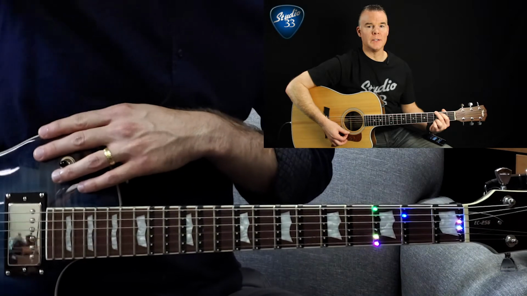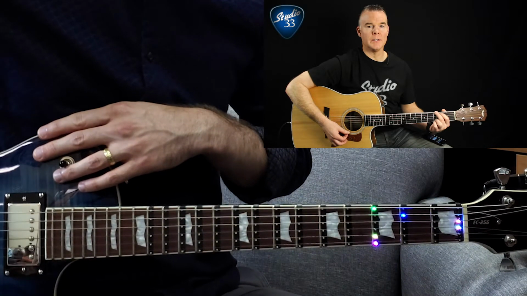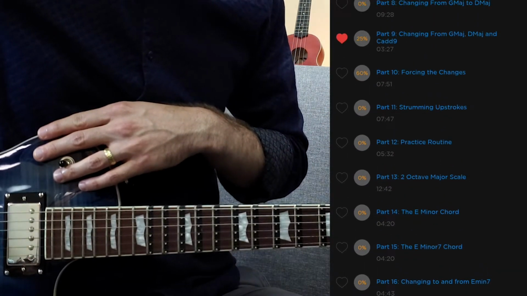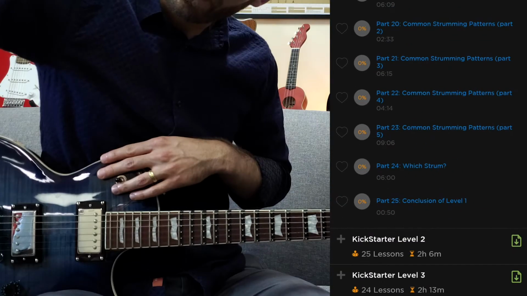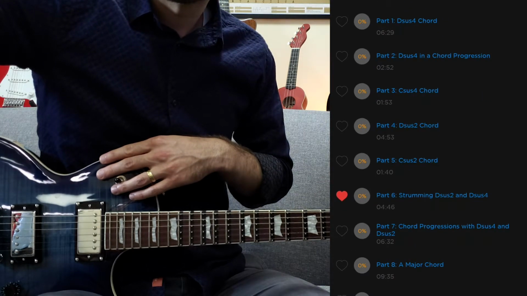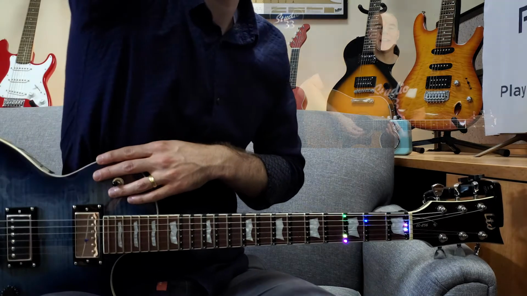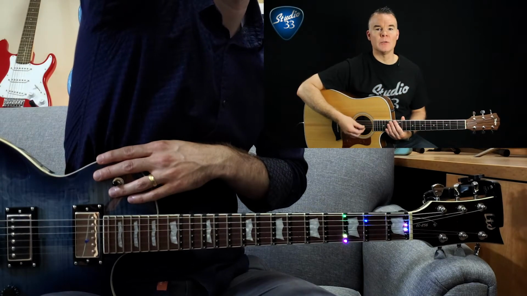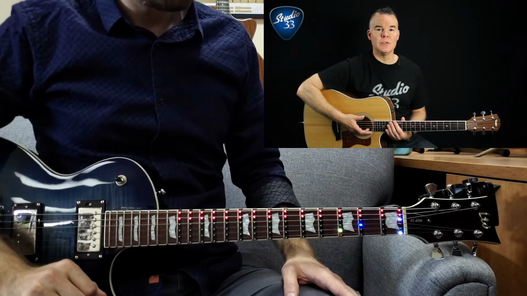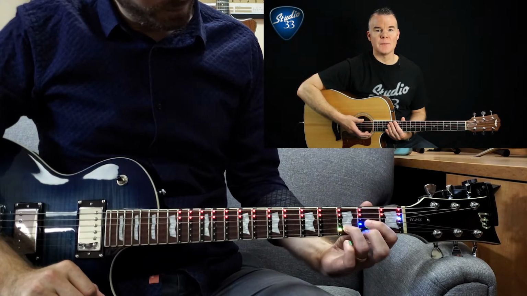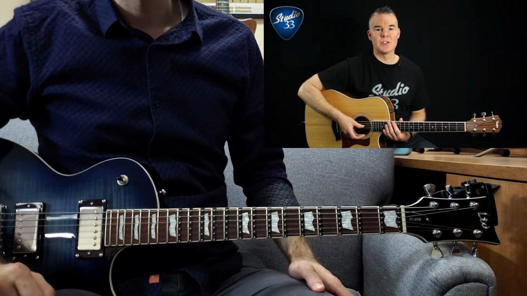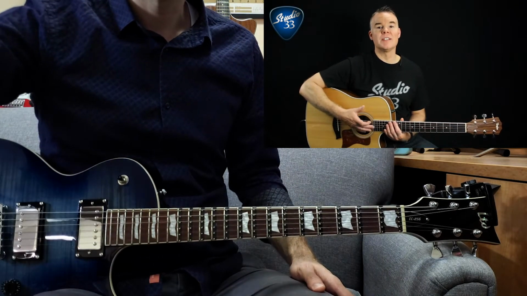So let's go back to the lessons list here. Ton of examples for what he's doing. We're actually going to go to the next section, and we're going to get into sus chords here. Let's add in that popular strum pattern, down, down, up, up, down, up, to that chord progression of D2, D major, and D sus4. It's also important to mention that D sus2 is often referred to as just D2.